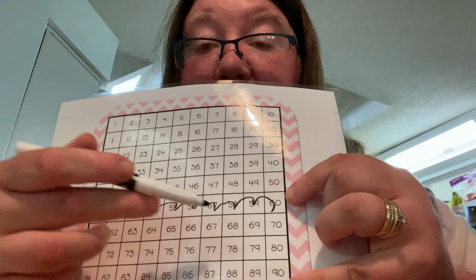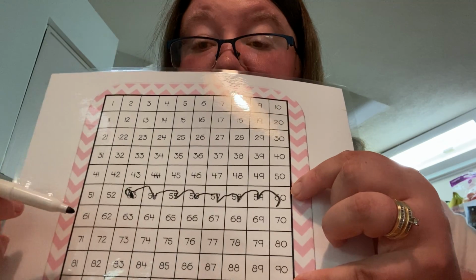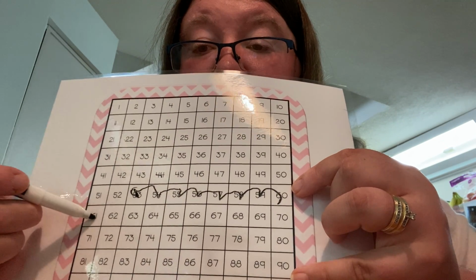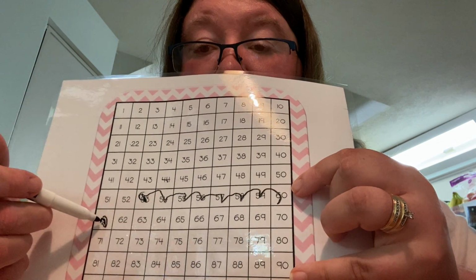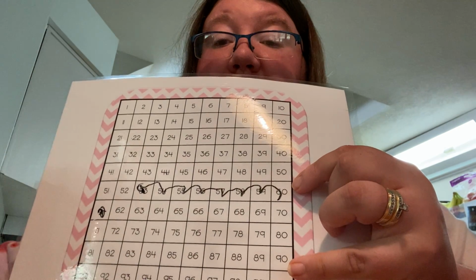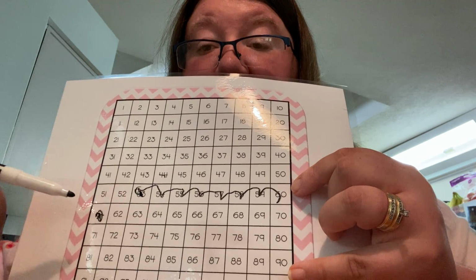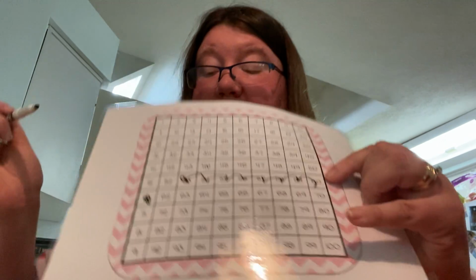Uh-oh, we got to go down to the next column because after 60 is 61. 8. So using that, we discover that 53 plus 8 equals 61.